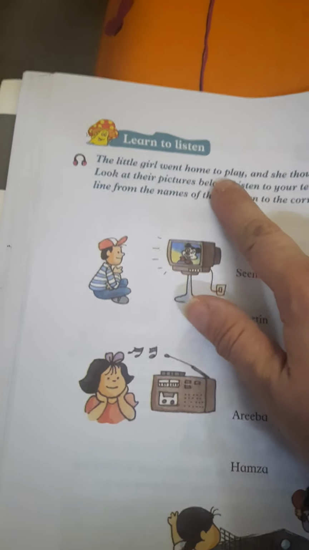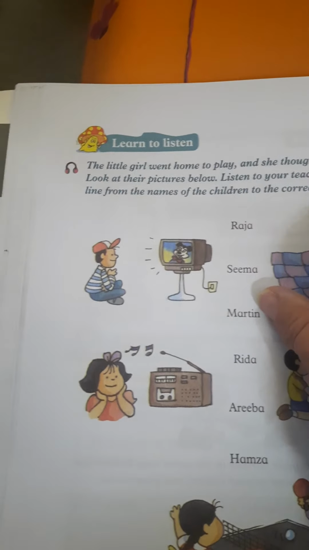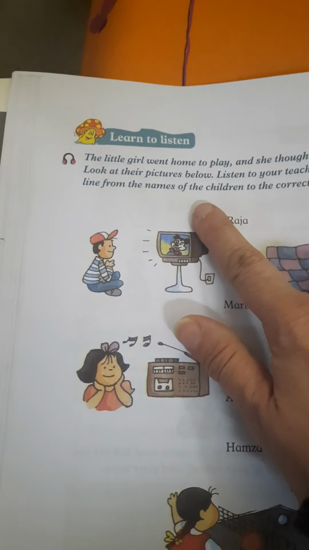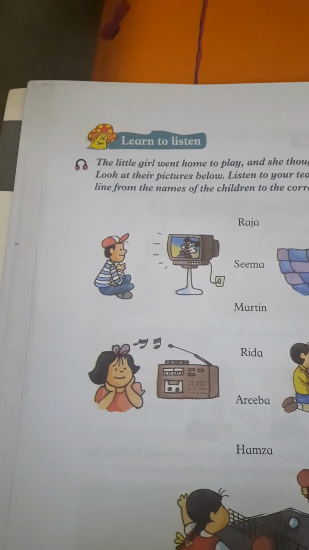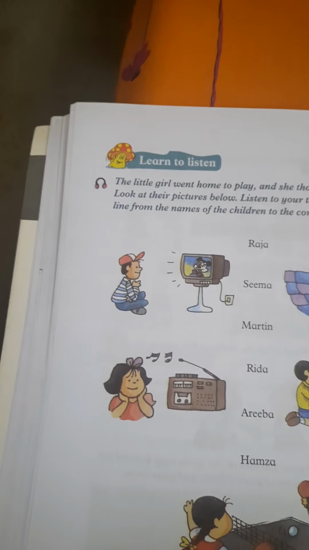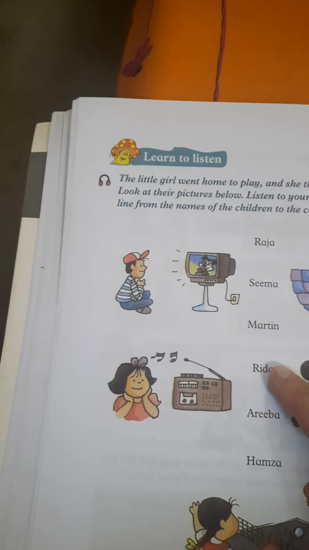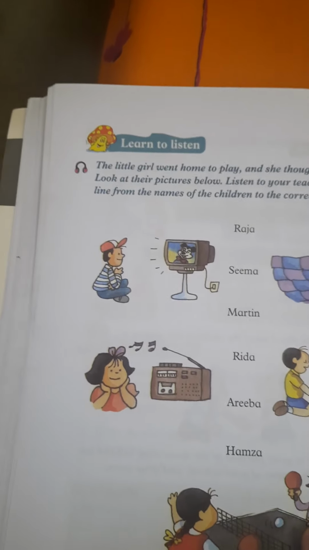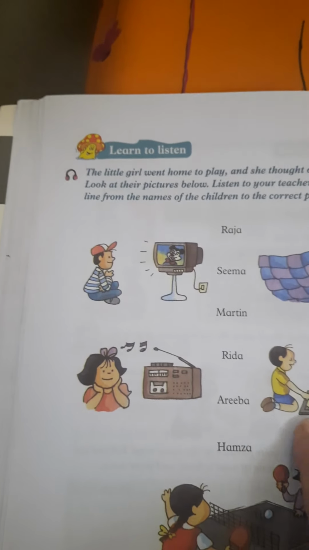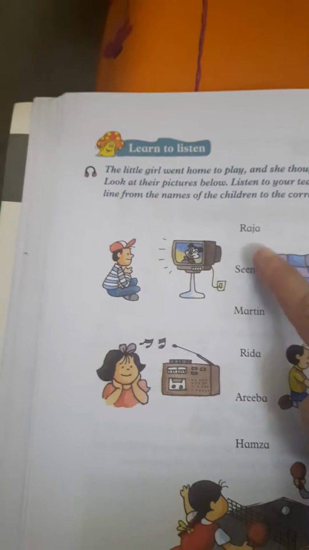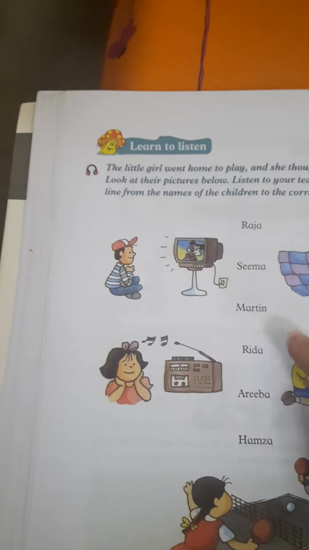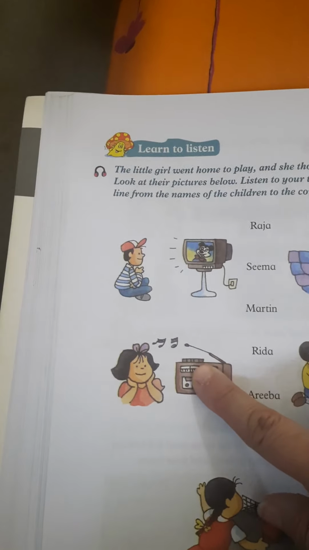The little girl went home to play and she thought of all her friends. Look at their pictures below. Listen to your teacher and draw a line from the names of the children to the correct pictures. Let's move on. Ariba and Rida are playing tennis. Martin and Rida are playing carom. Raja is sleeping. Martin is again watching TV and Ariba is listening to the radio.